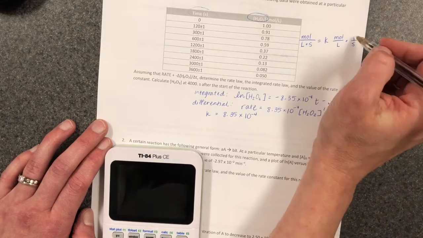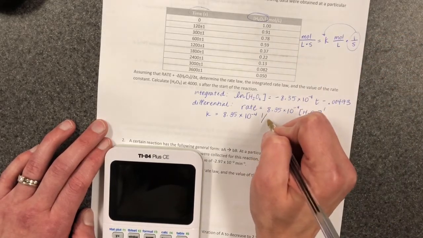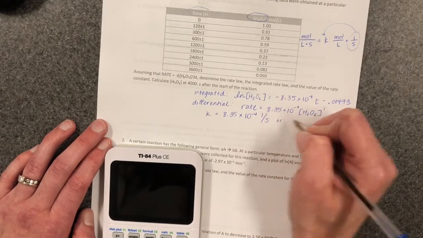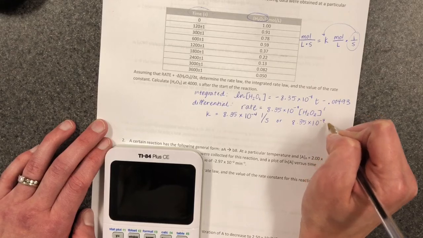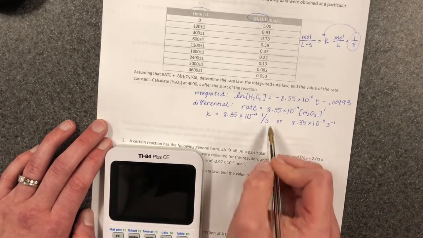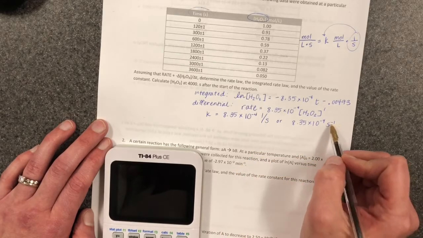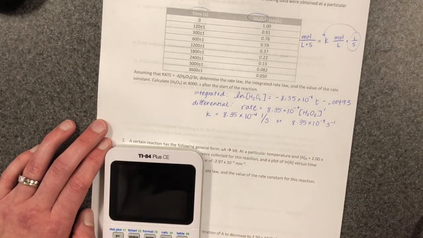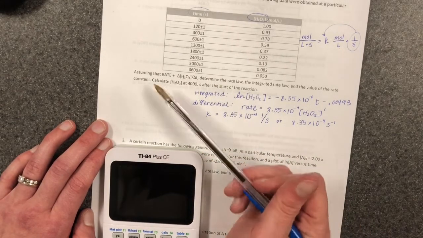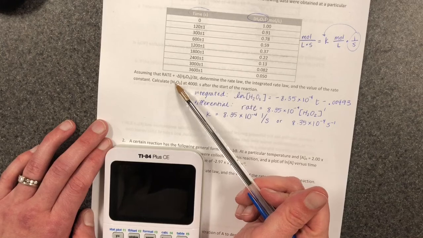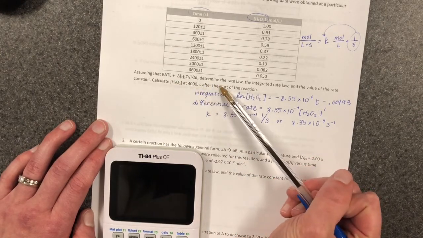So I'm going to go ahead and say that the unit for K is going to be 1 over seconds, or 8.35 times 10 to the negative 4th seconds to the power of negative 1. So sometimes if you see the unit on the bottom of that proportion, then you can write it out like this with that negative exponent. Okay, so that would be the value for the rate constant. It's just the slope of our line. And then we need to calculate the concentration of hydrogen peroxide at 4,000 seconds after the start of the reaction.